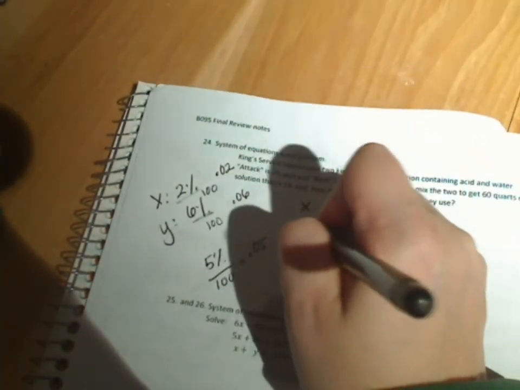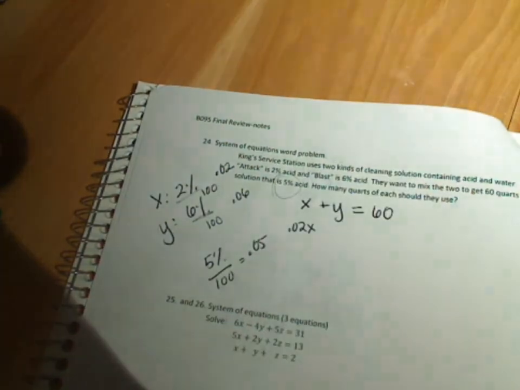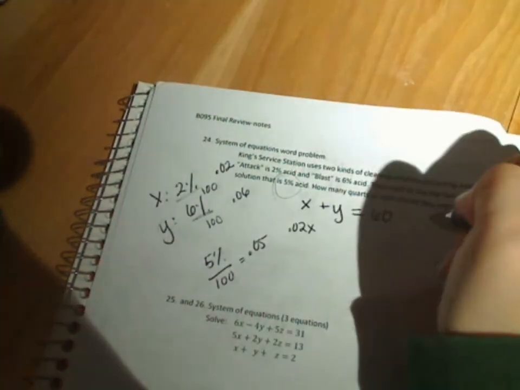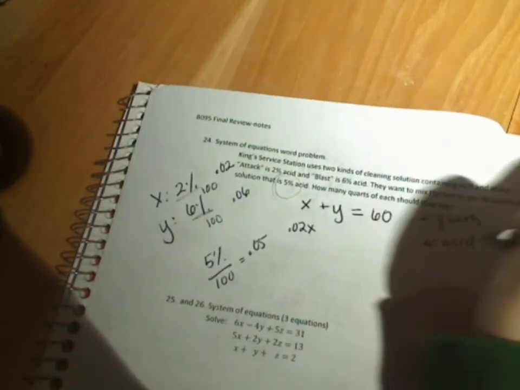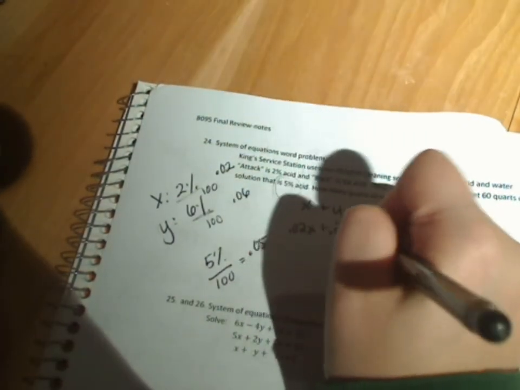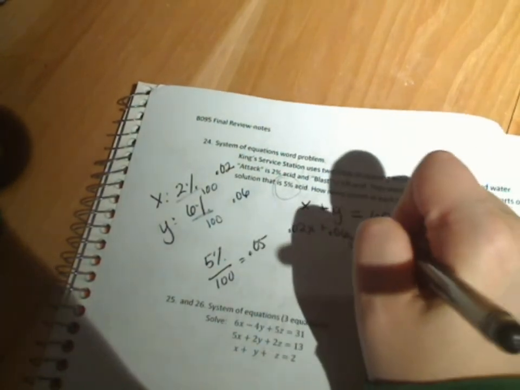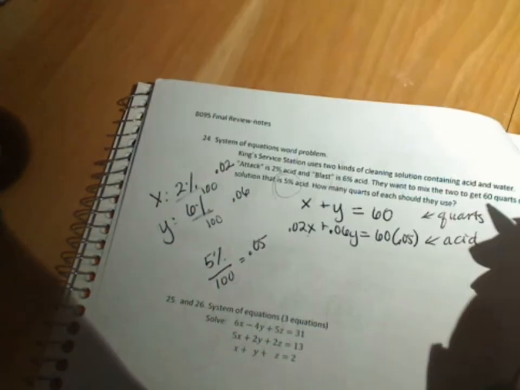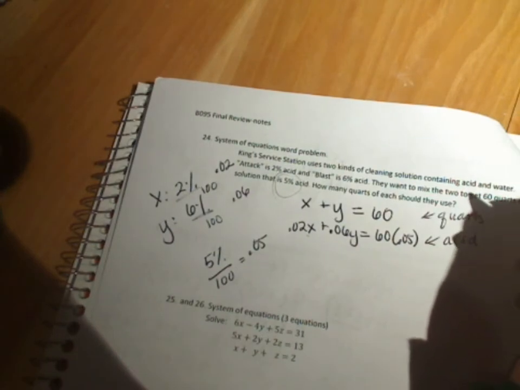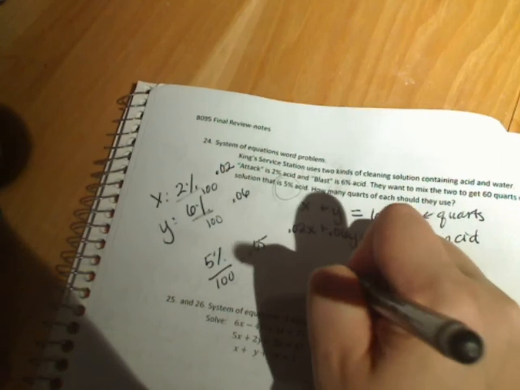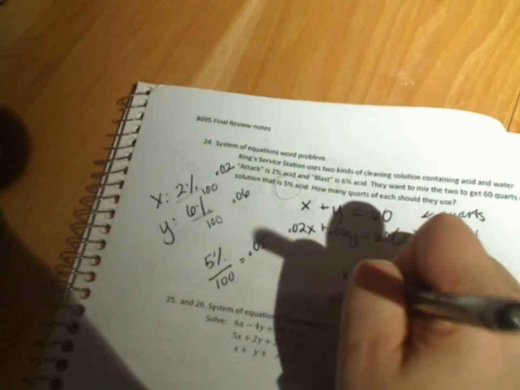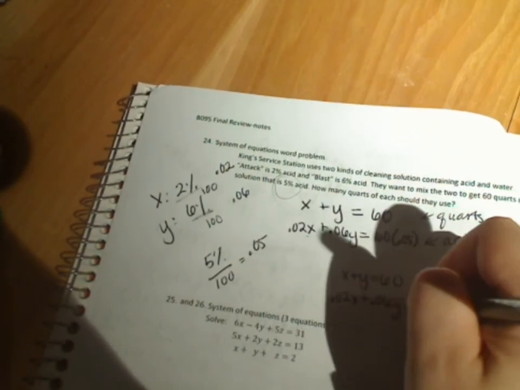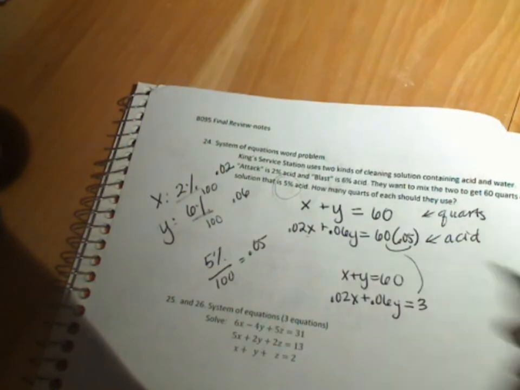So we have 0.02x, because I want 2% of the acid. This first one is all about the quarts. This next one is all about the acid, the percentage of the acid. So 0.02x plus 0.06y equals 60 quarts that are 0.05 acid. So I have x plus y equals 60. 0.02x plus 0.06y equals 3. I just multiplied those together to get 3.